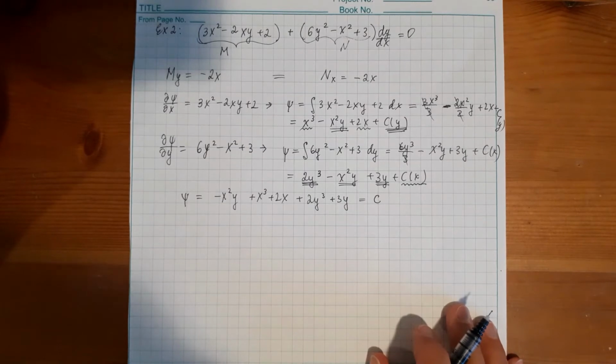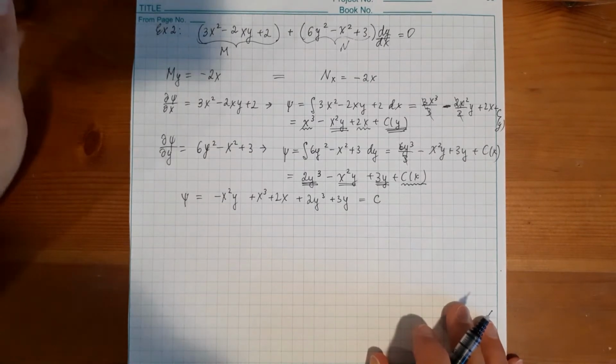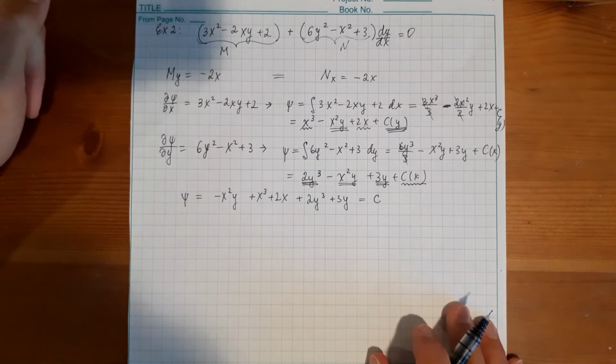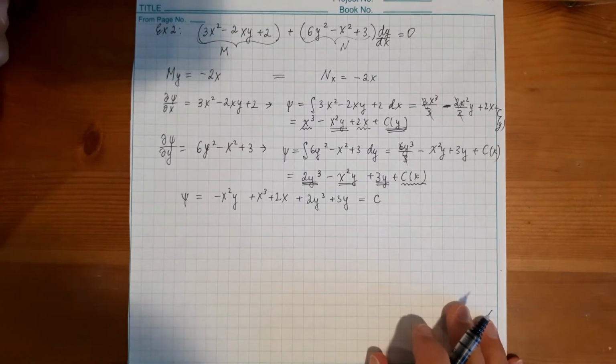And what is an integrating factor? It's a function mu, right? Because we have two variables here, it's going to depend on two variables, x and y. And let me explain to you how to do this.